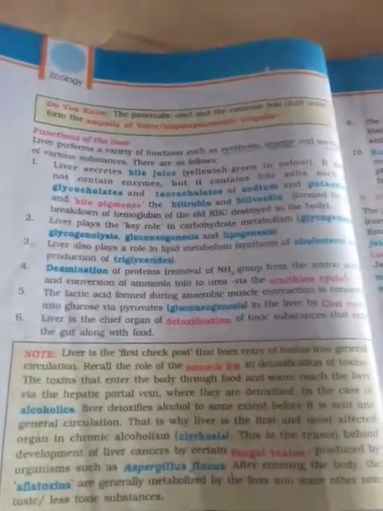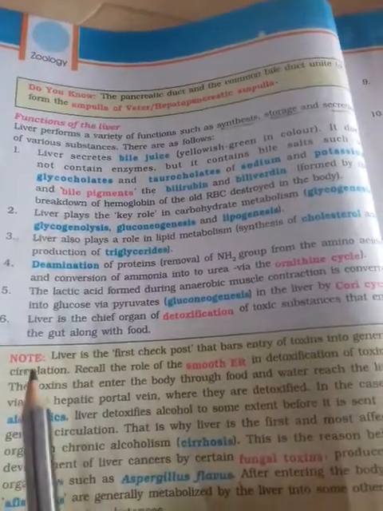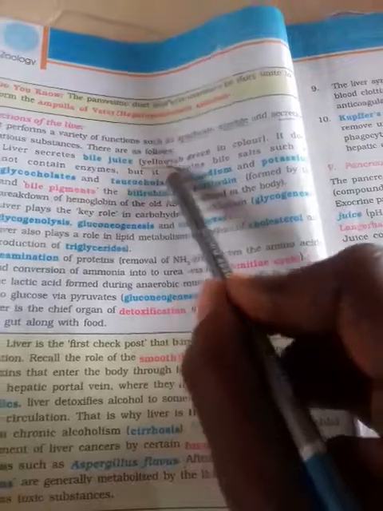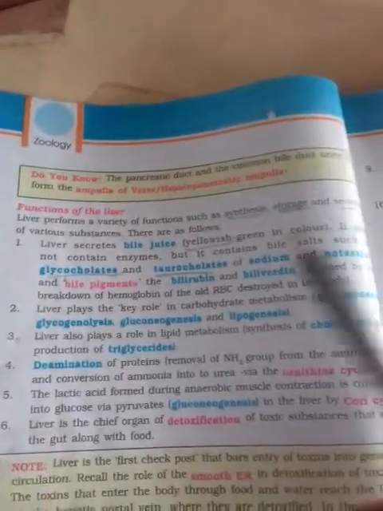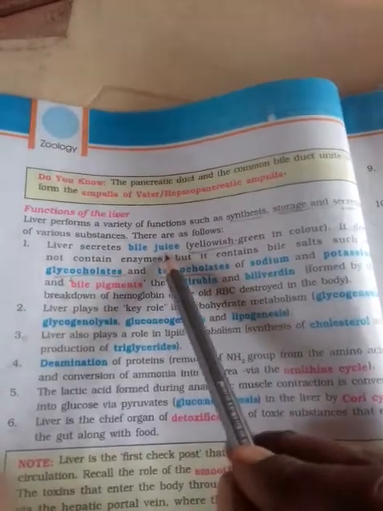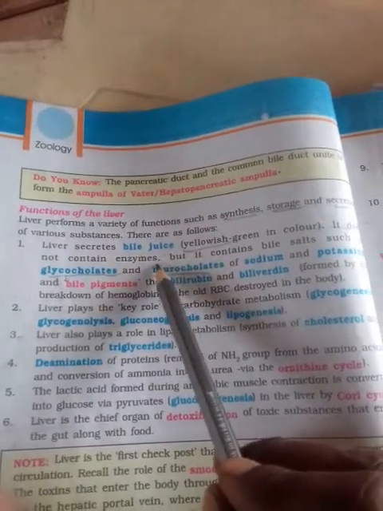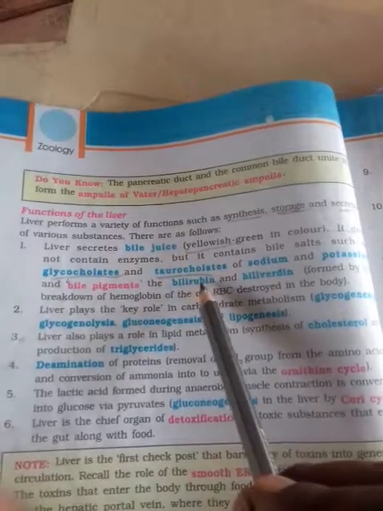It secretes bile juice. Bile juice is secreted by the liver cells. It appears yellowish green in color. It contains basically two components, glycocholates and taurocholates. These are the salts present in the bile juice. There are no enzymes in the bile juice, though it plays an important role in metabolism.